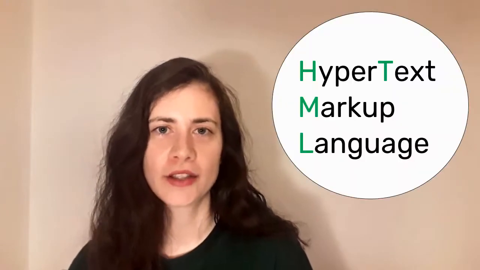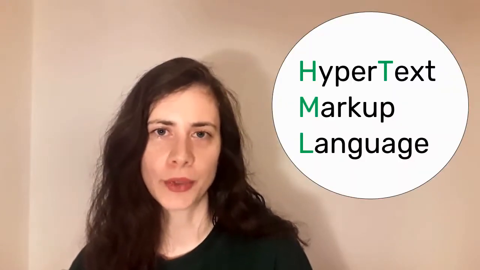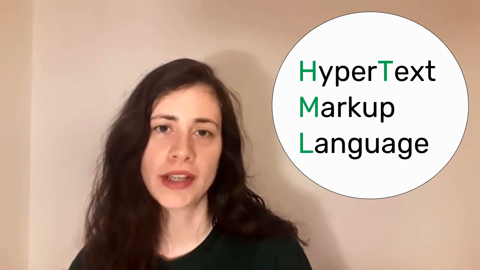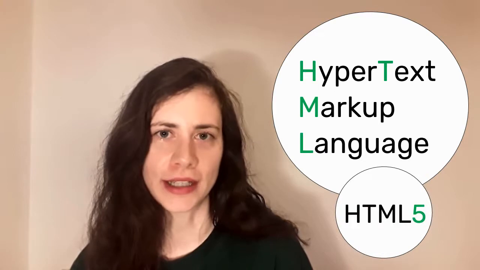So what is HTML? HTML stands for Hypertext Markup Language. Overall, there are 5 different versions of it, with HTML5 being the latest. It was released in 2014 and is now considered the standard. This means that if you are creating a new HTML page, you should use HTML5 and not one of the previous versions.